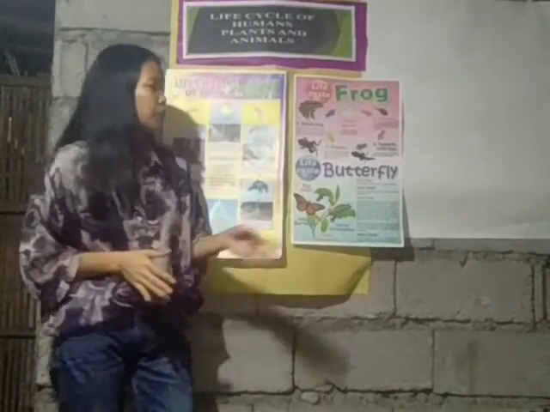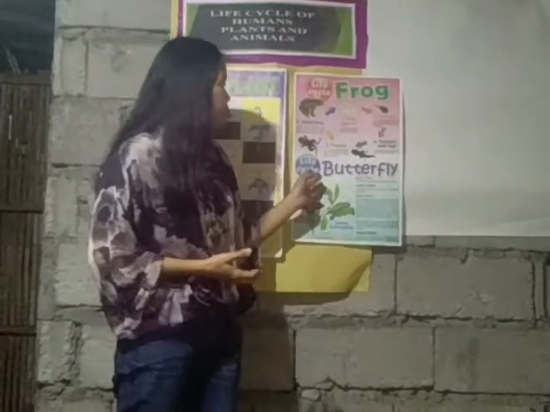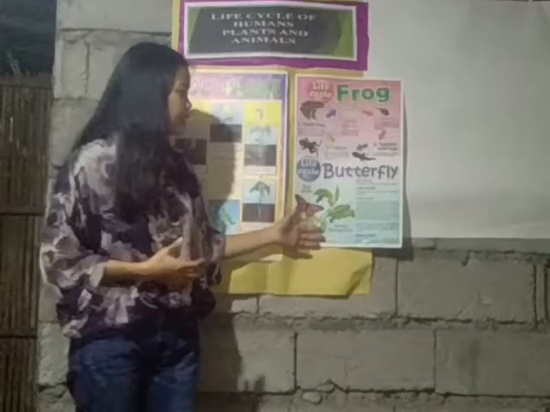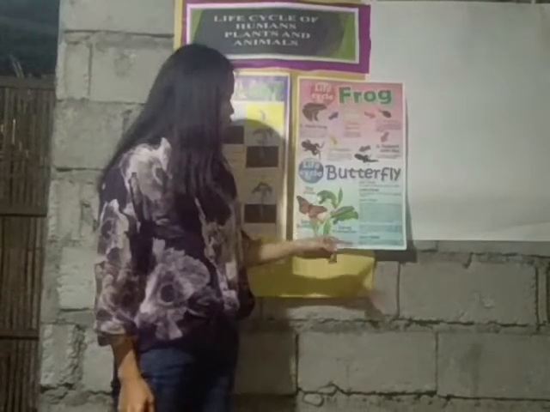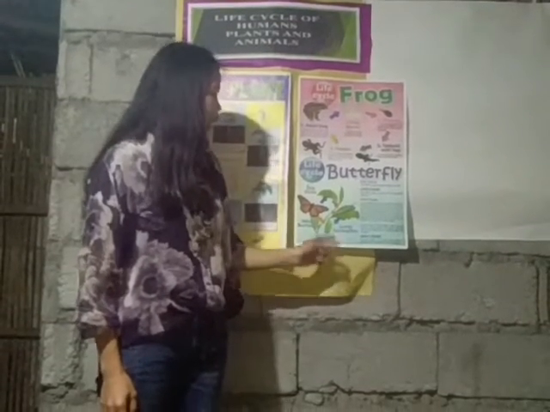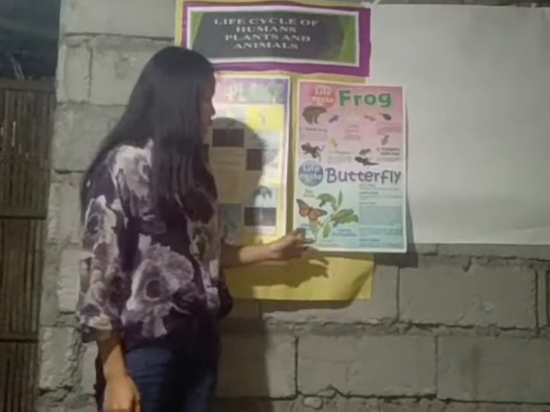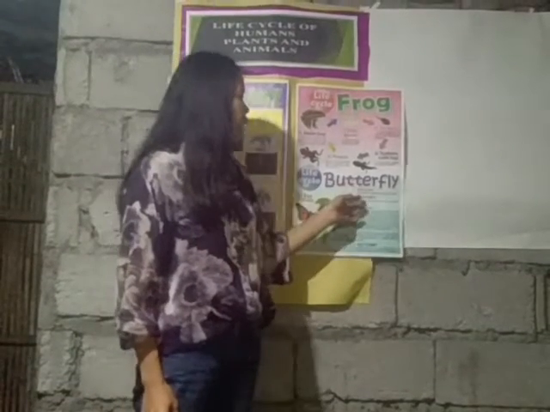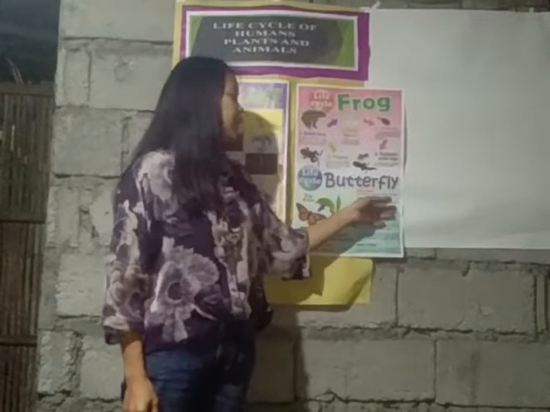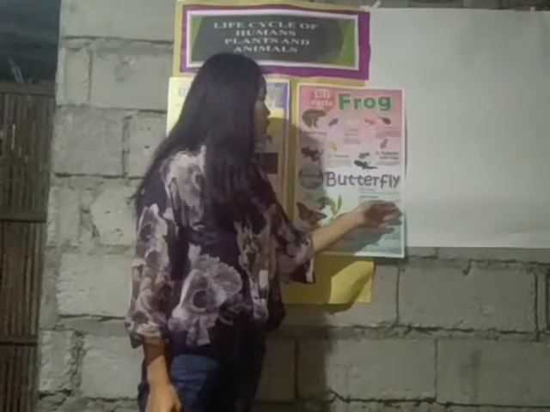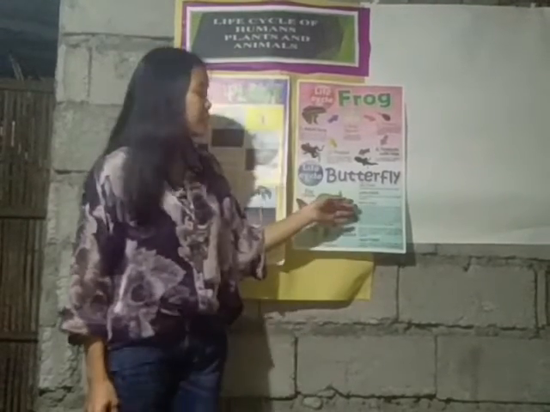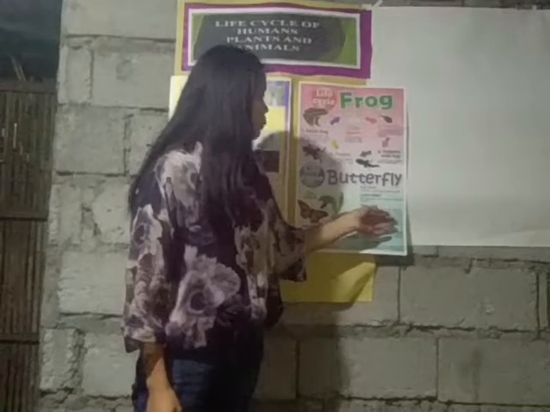Now we are going to tackle complete metamorphosis. Complete metamorphosis has 4 stages. And the best example is the life cycle of a butterfly: from egg to larva or caterpillar, then the pupa or chrysalis, and the adult butterfly. In the egg stage, the female butterfly lays an egg on a plant. In the larva stage, the egg hatches and the larva or caterpillar comes out. The caterpillar feeds on the plant and grows.